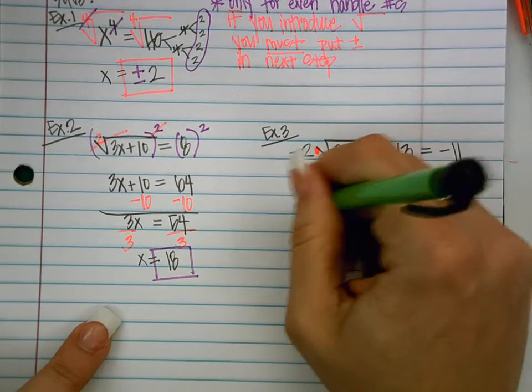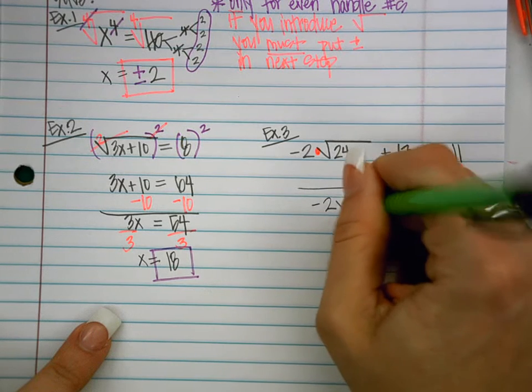These go away, so we still have negative 2 multiplied by 24x.